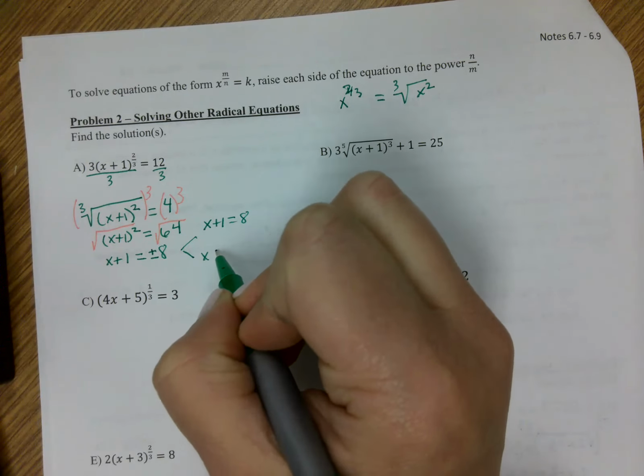So if I solve here to subtract the 1, x would be equal to 7. Here, if I subtract the 1, x is equal to negative 9. And I'm going to show you in class how you can check this work so that you don't have to type this in more than once.